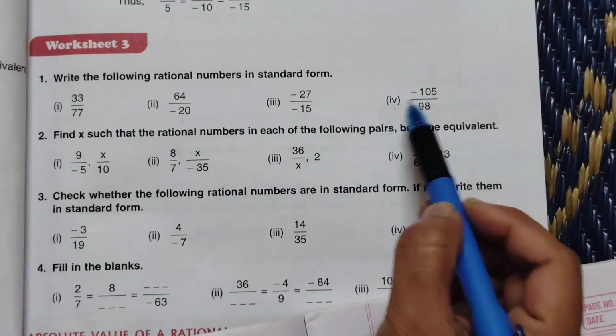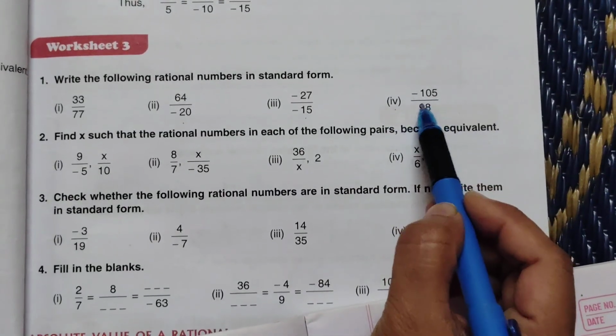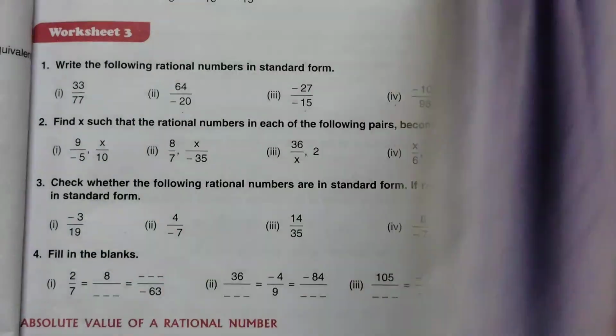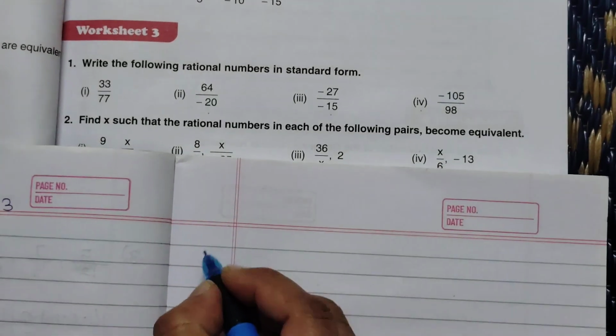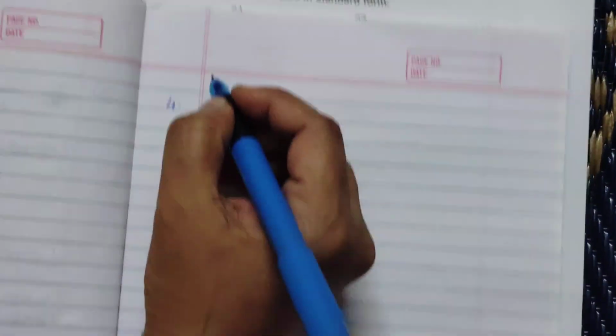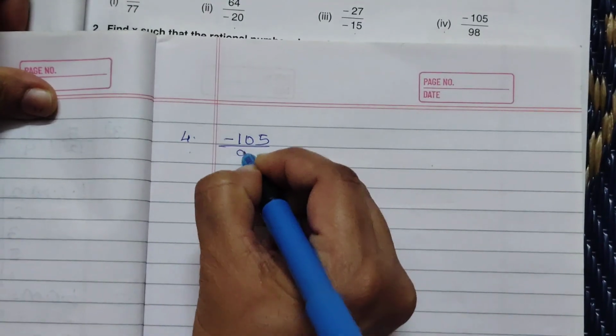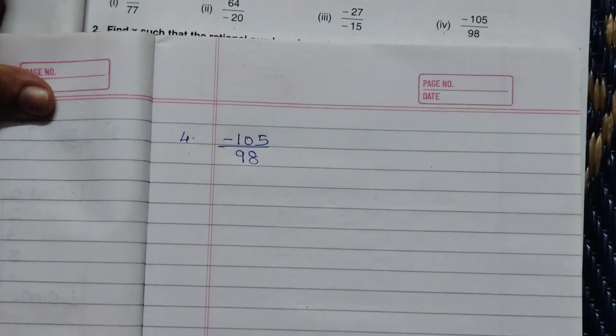Now we will go to the next question, that is the fourth, minus 105 upon 98.